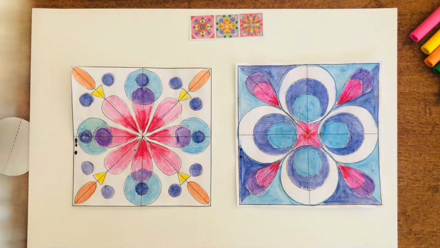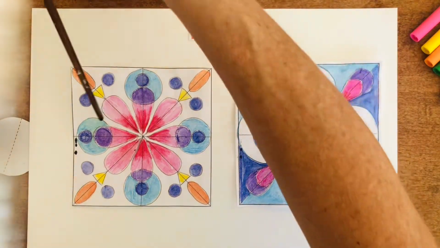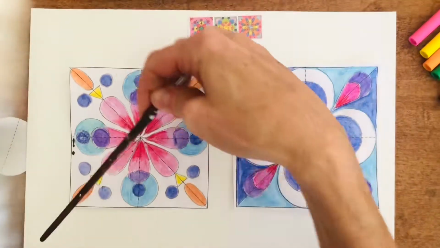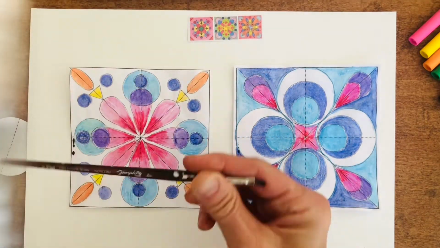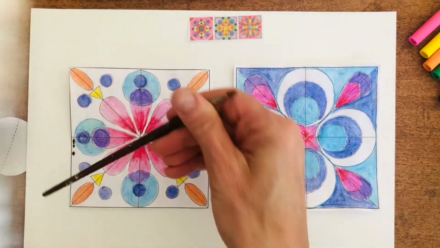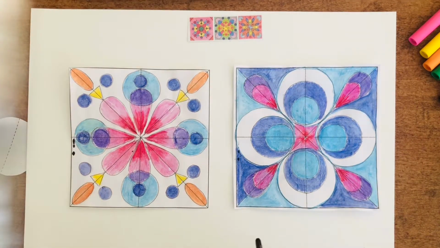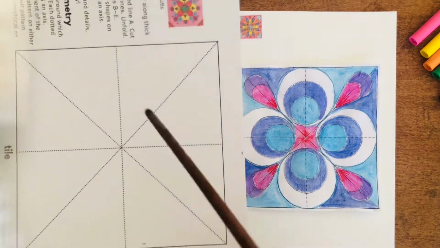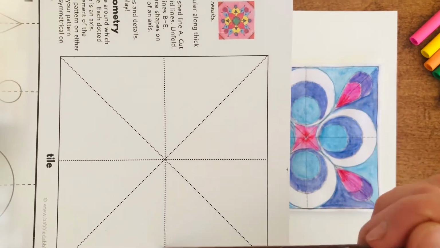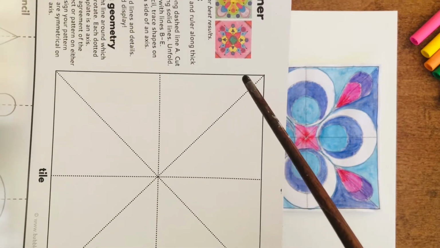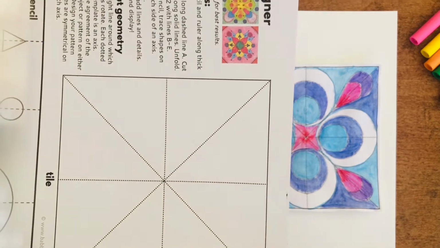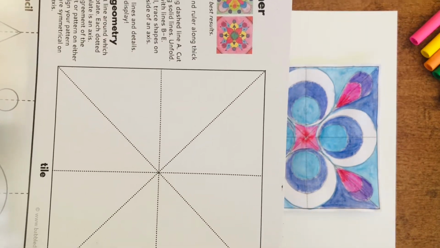Now, what am I talking about, radiating out from the center? See how all these shapes go around a center point, and they're all coming out from the central axis. The axis is this line that divides in half, horizontally, vertically, diagonally. That's the axis that you'll be placing your shapes on.